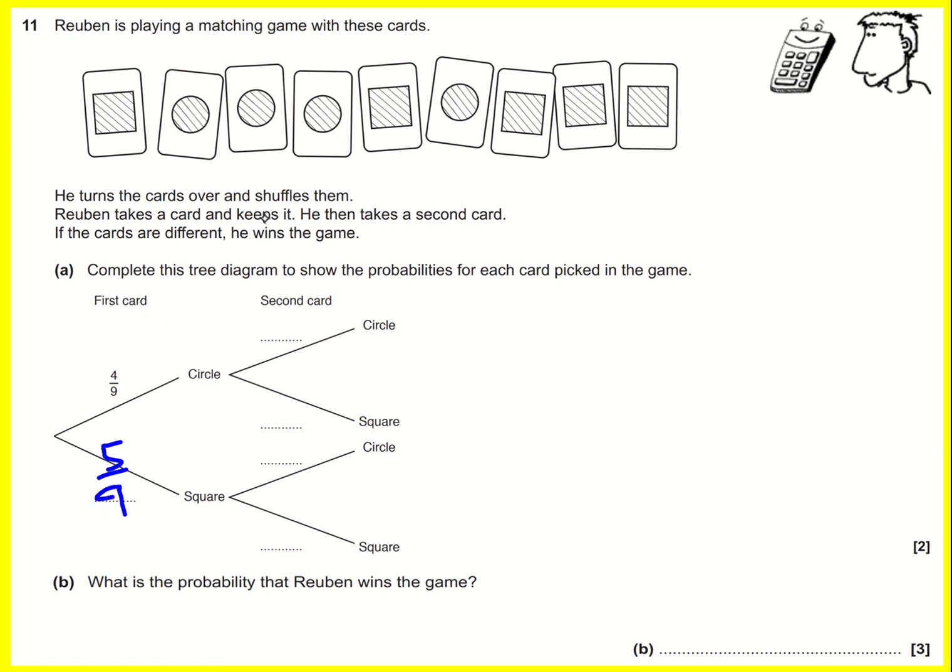Now, Ruben takes a card and he keeps it. He then takes a second card. So let's imagine he takes a circle card. Let's say he took this one. On the second time that he takes a card, there are only going to be 3 circle cards left and 8 cards in total. So it's going to change to 3 over 8. Whereas this one is still going to be 5, but now it's 5 over 8.